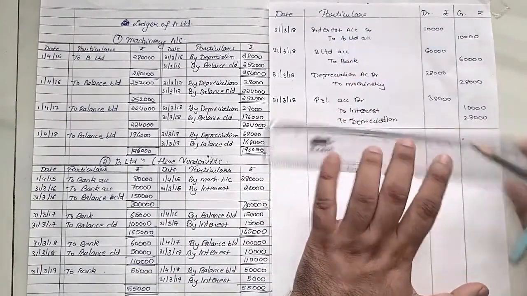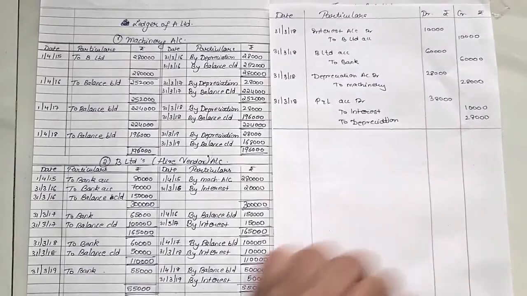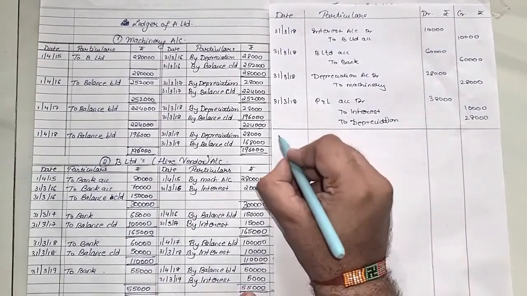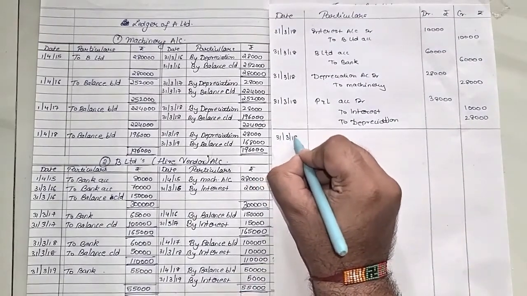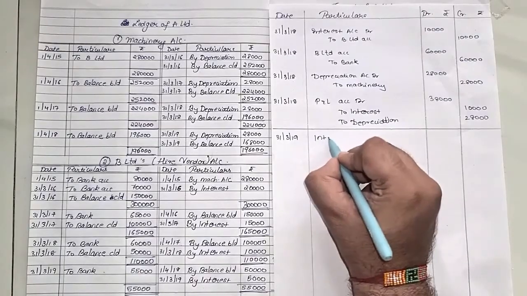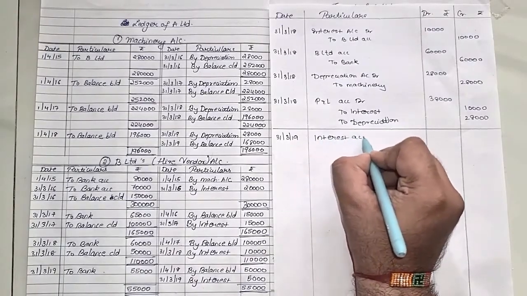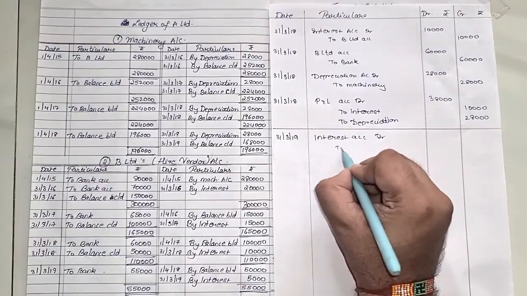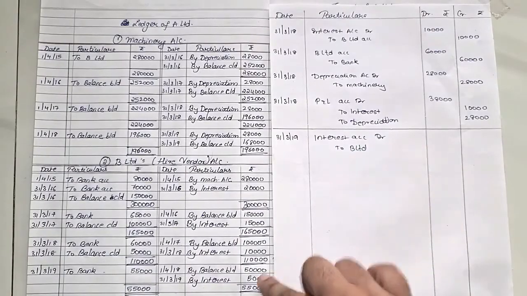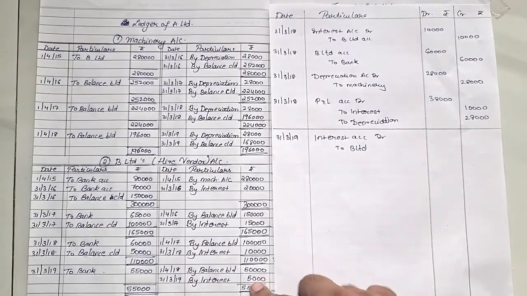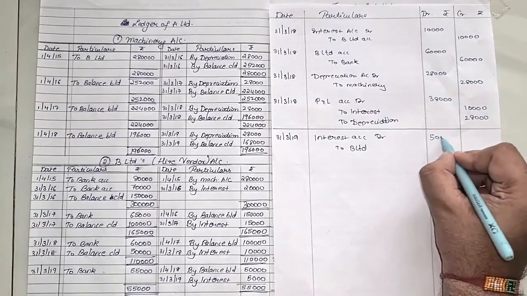Again the same four entries will be passed. So again in the same order, 31st March 2019, first interest. I'll write here interest account debit to B Limited. The last year's interest was 5,000, so right here 5,000.